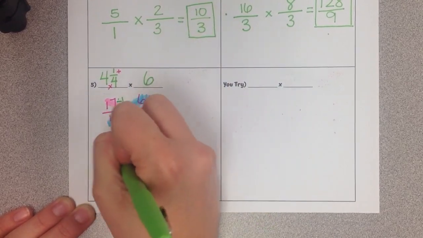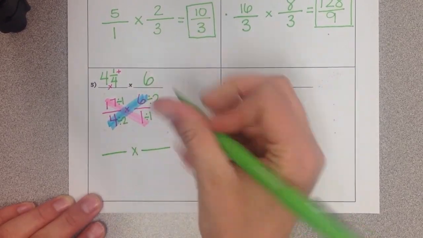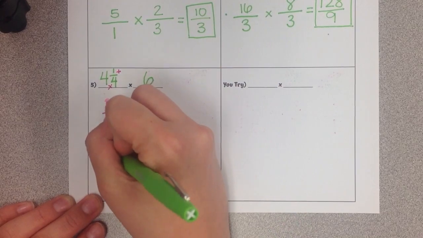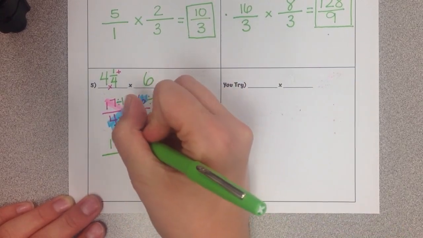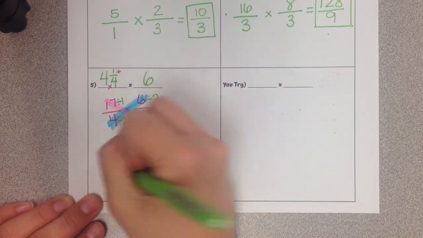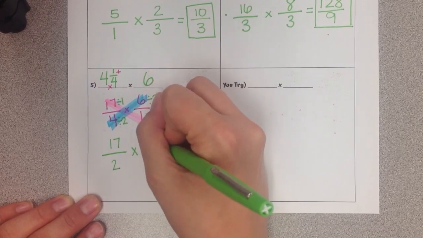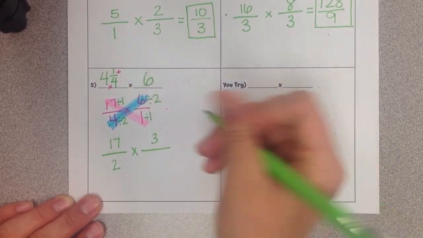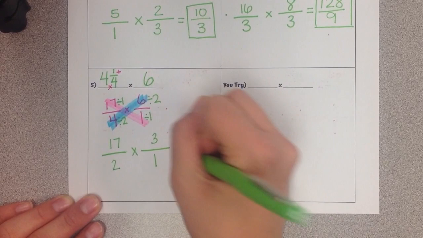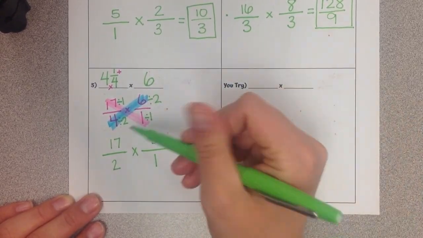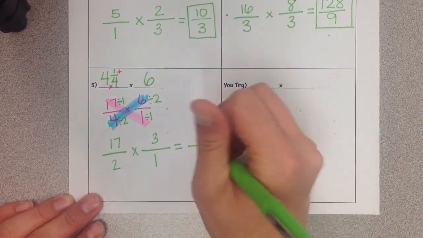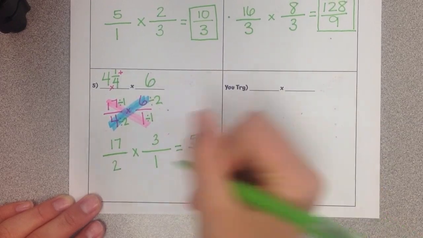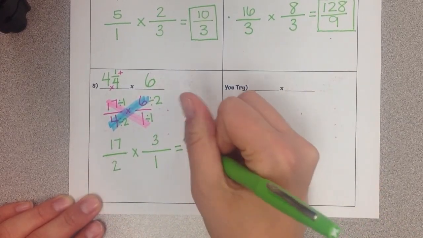I'm going to rewrite this here. So I have 17 divided by 1 is 17. 4 divided by 2 is 2. 6 divided by 2 is 3. And 1 divided by 1 is 1. I'm going to multiply across. 17 times 3 is 51. And 2 times 1 is 2.